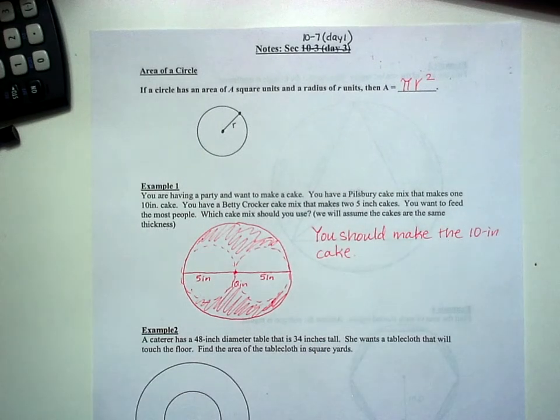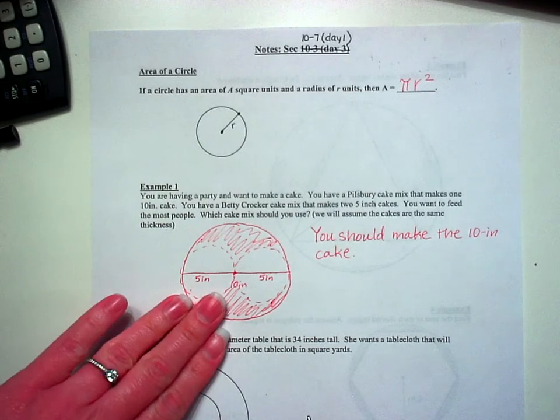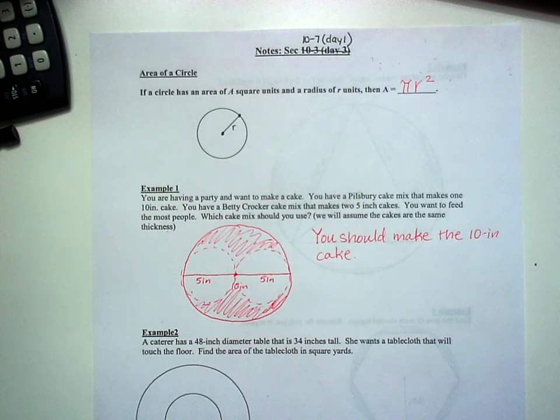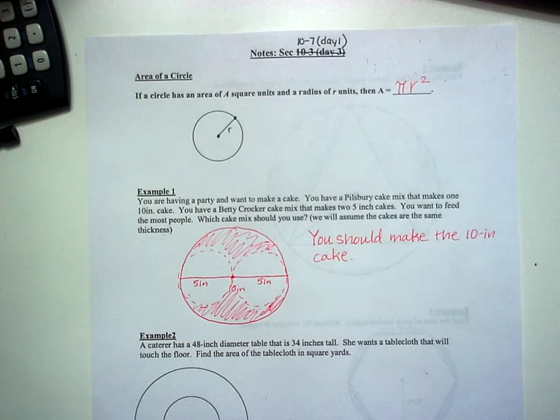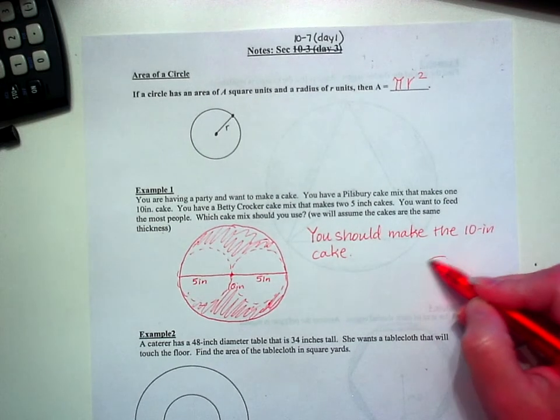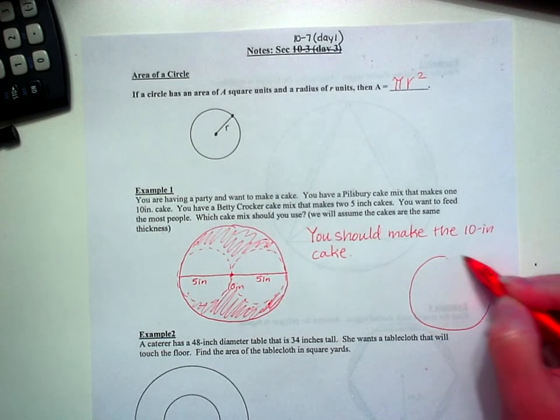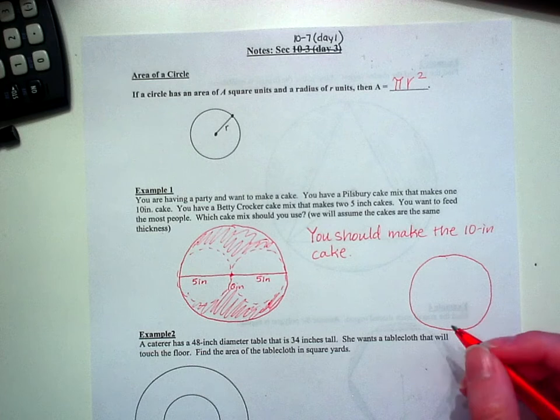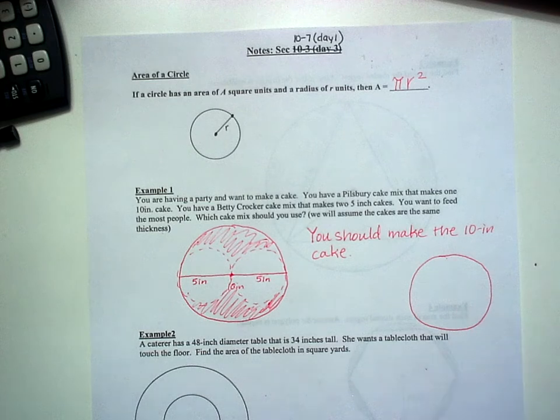Okay? Now, I do want to warn you against using this method if the circles would overlap at all. So here's what I mean by that. There's a problem in your homework where you're going to have a 9-inch cake and then 9 3-inch cakes.